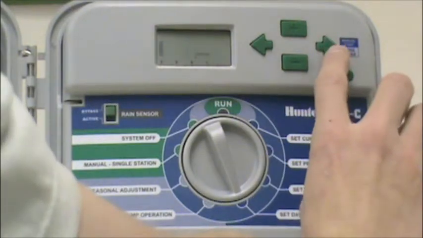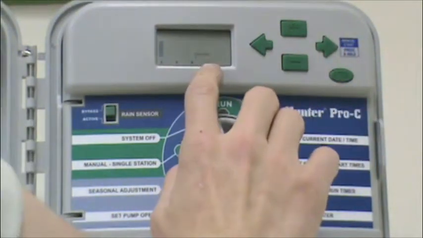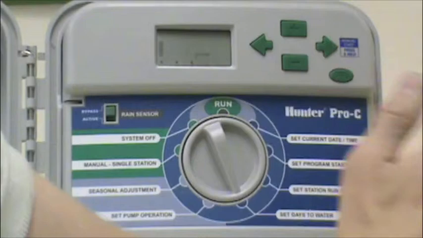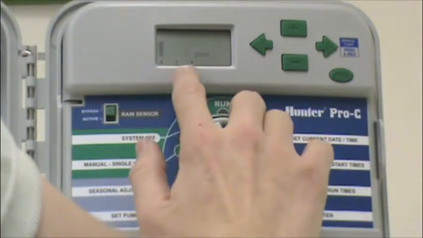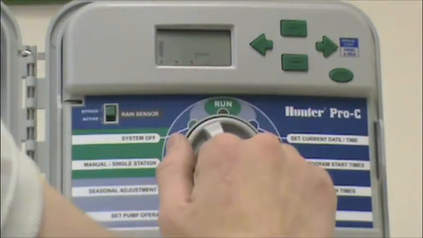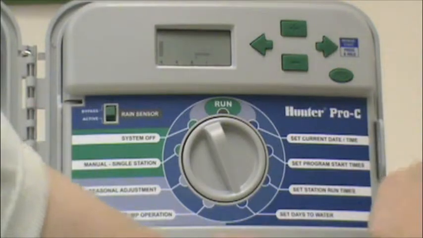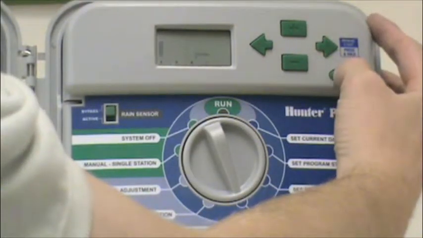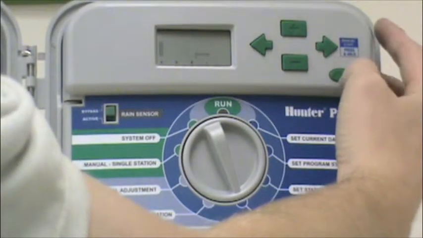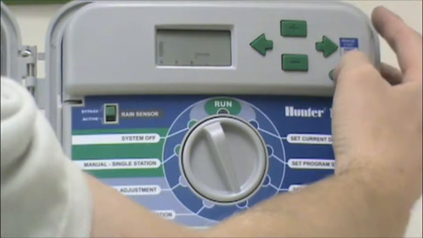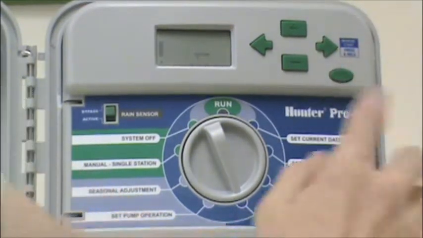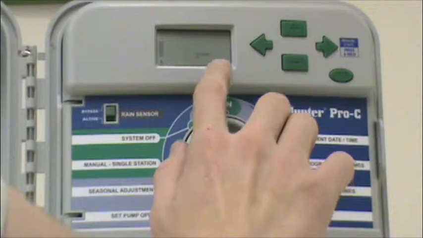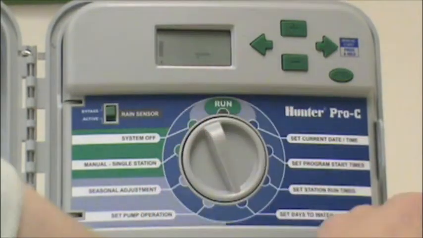If you push this right button, you can go to every odd day or every even day and some other settings. I like using this one because it tells me exactly which days of the week it'll be on. Now let's go to program B, because I have a program B and one station under it, so I need to make sure I have days. If you don't, then it's not going to come on. You need to make sure you have days for it.